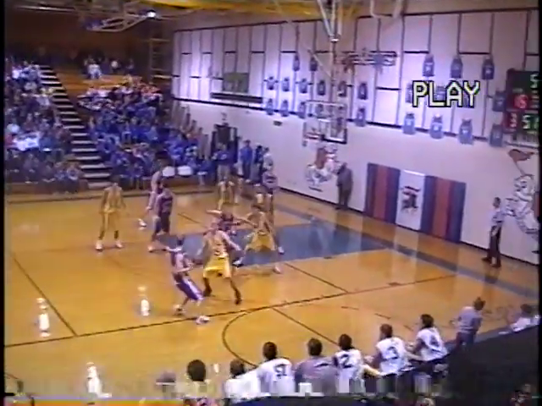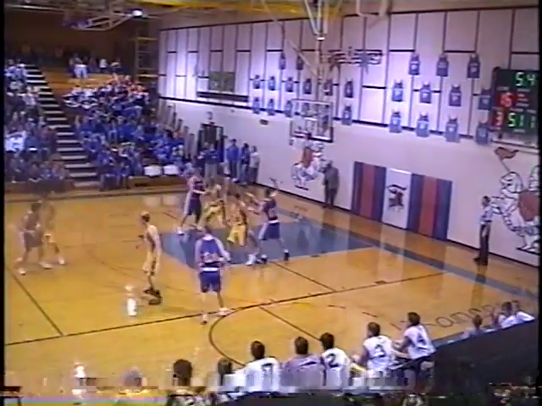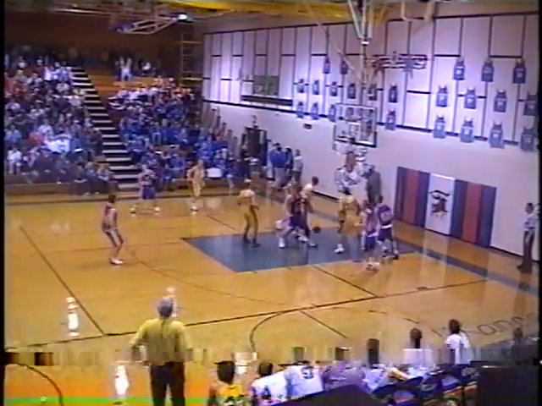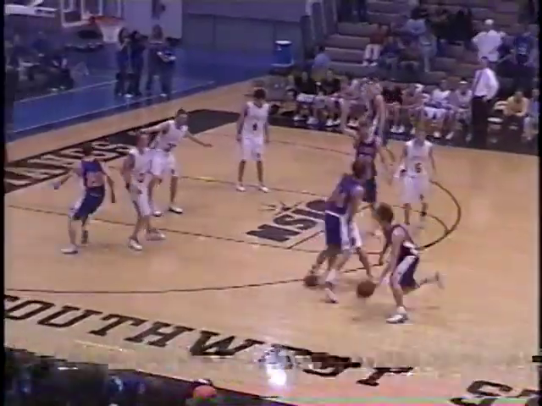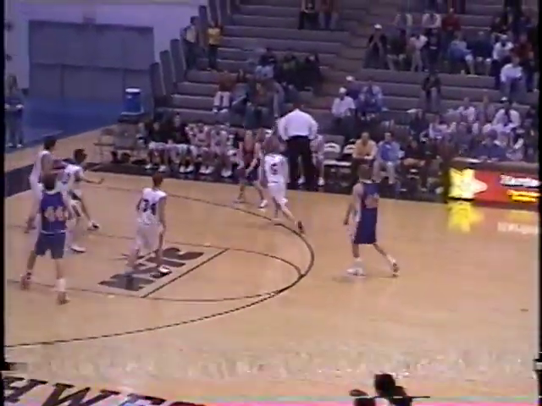Here we set the screen, reversing the ball to the 3-man, and we'll set a screen on the low guy and kick it over to the shooting guard. Set the ball screen, slip it to the 3-man. 3-man kicks on over. Here we put a pump fake on because the guy's rushing at him.